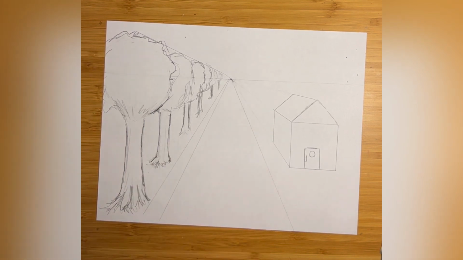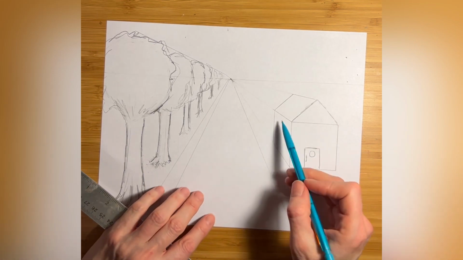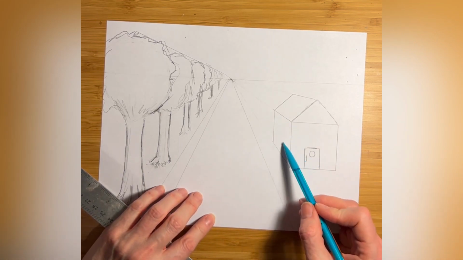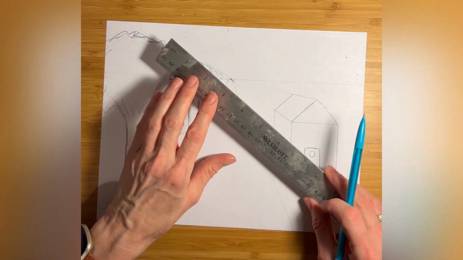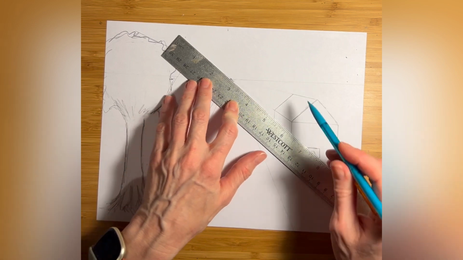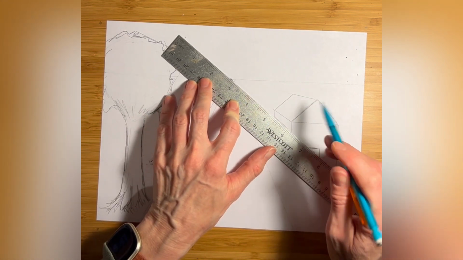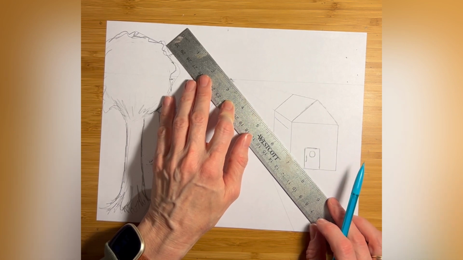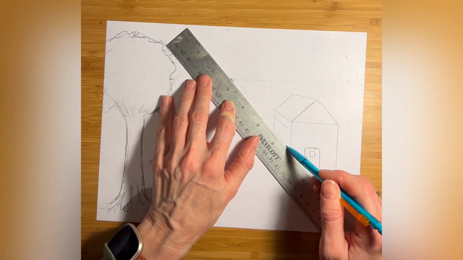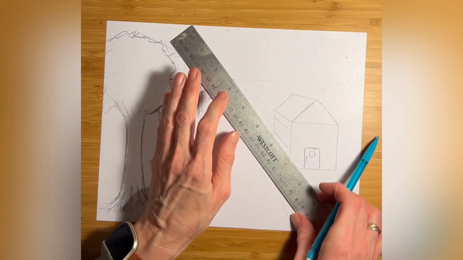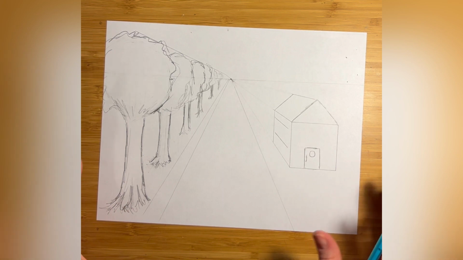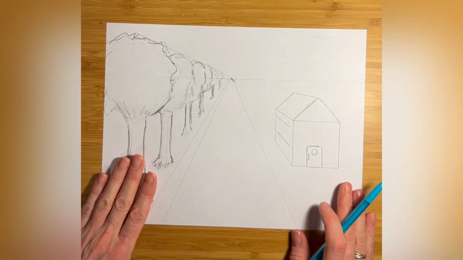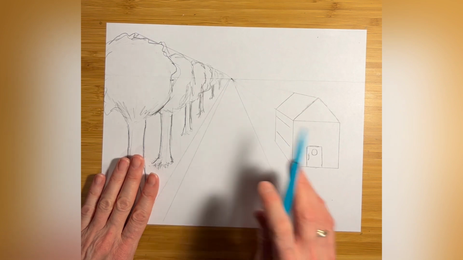Okay, now the windows on the side of the house get tricky. So just like this line and this line, the top and bottom of your windows have to point to the vanishing point. So I'm going to line my ruler up with the vanishing point. I'm going to draw a line here that will be the top of my window. And then I'm going to draw a line here that will be the bottom of my window. Do not overthink it, okay? Don't look at that and think, oh, that doesn't look right. You just have to give it time. You have to follow the rules and give it time for your brain to kind of wrap around what's going on here. So as long as they are pointing to the vanishing point, I'm good.